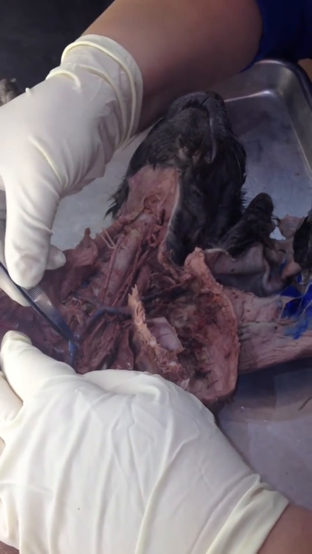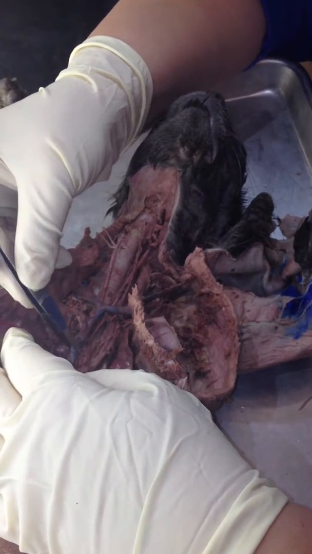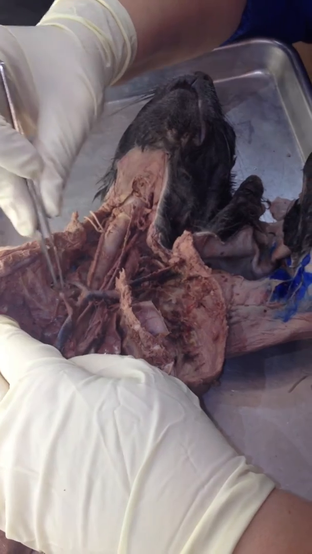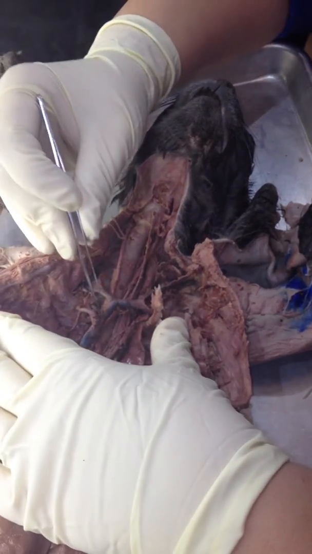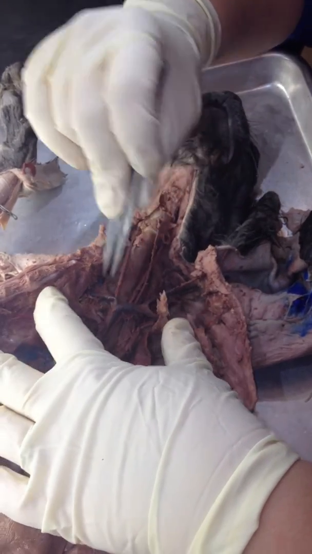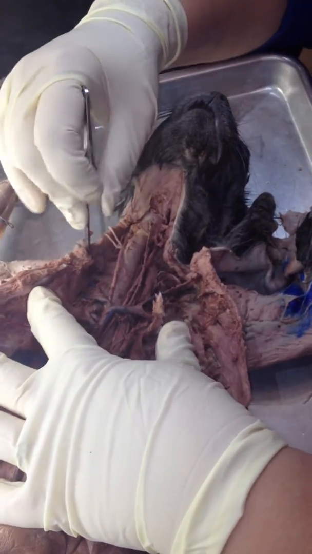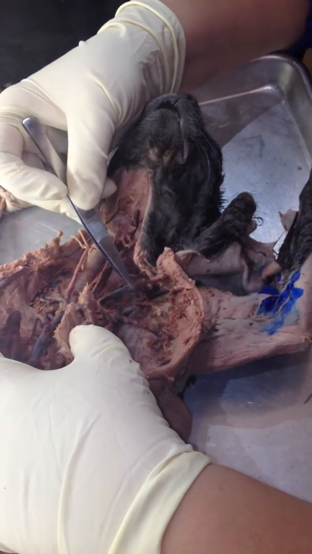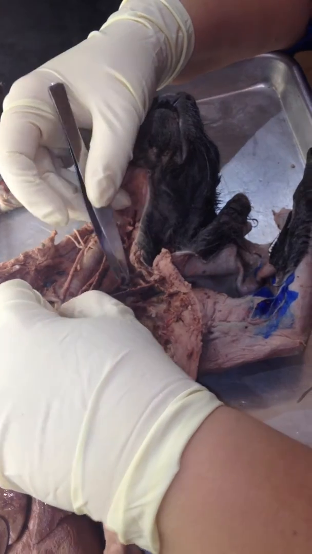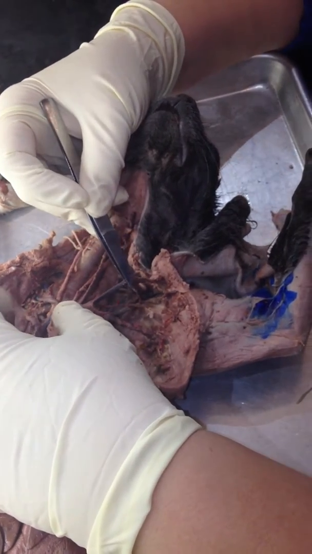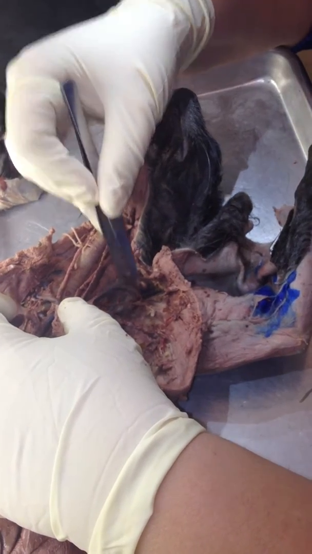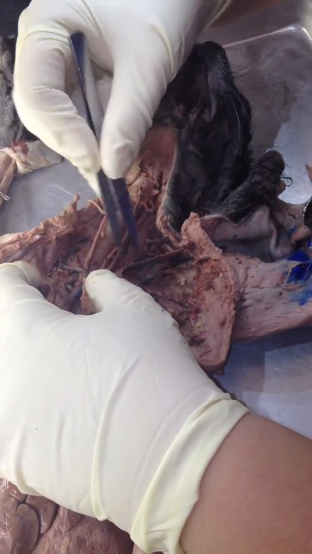Veins. The superior vena cava, right? I don't know. Internal mammary. It comes up and splits, breaks into left and right brachiocephalic veins. Brachiocephalic splits into right and left subclavian, this guy and this guy. This is the other subclavian way over here.